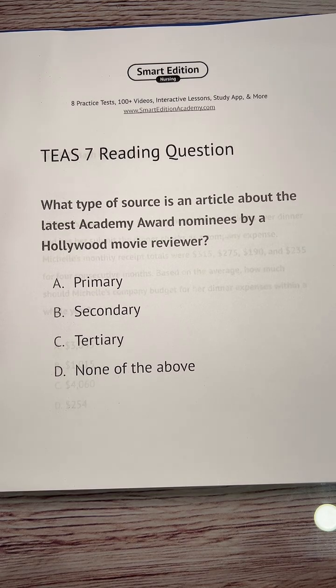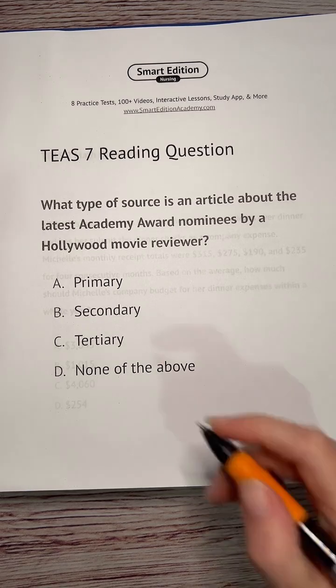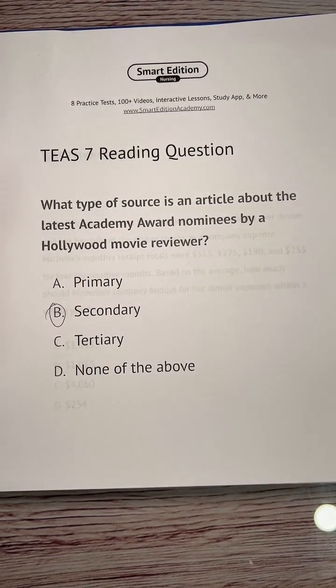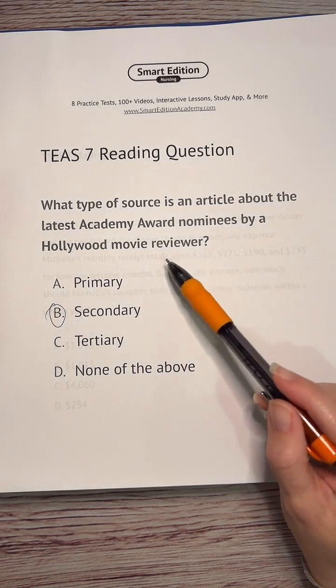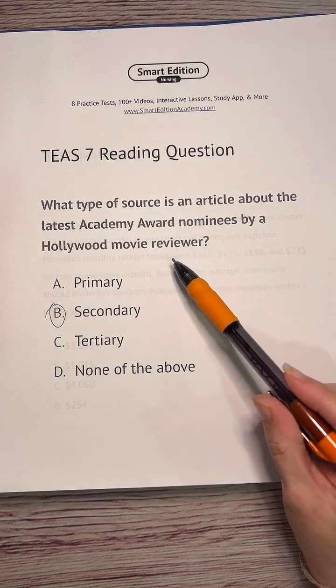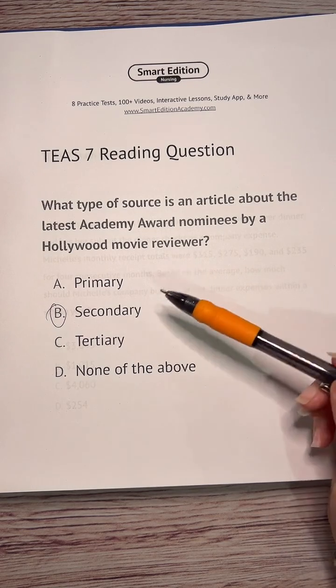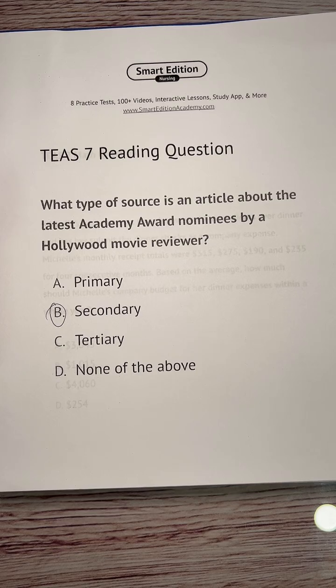Okay, seeing more B's. Phoenix says B, Cynthia says B. Okay, so for all of the people down in the comments that said it, the answer is B, secondary. So an article that presents basically a review or a person's opinion of a work of literature or movie is considered a secondary resource. So because this is an article about the latest Academy Award nominees, this is something written by a reviewer. So this is somebody who's not necessarily nominated. This is not from an accredited source. It's basically just a person writing their opinion. That is why it is answer choice B.